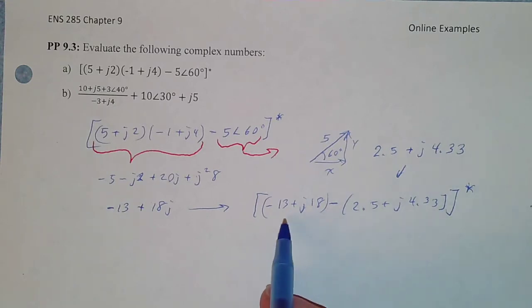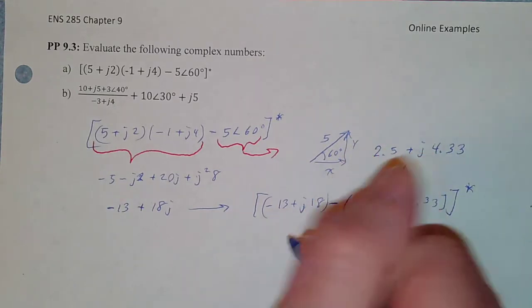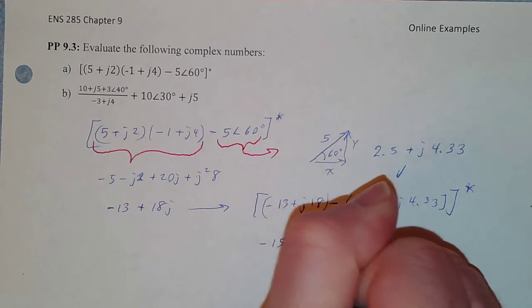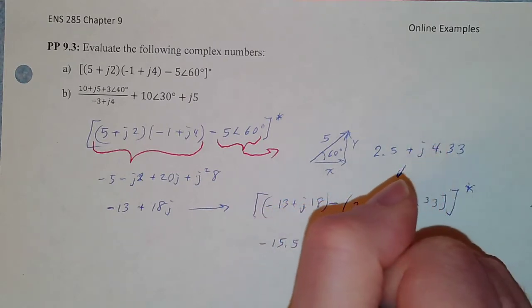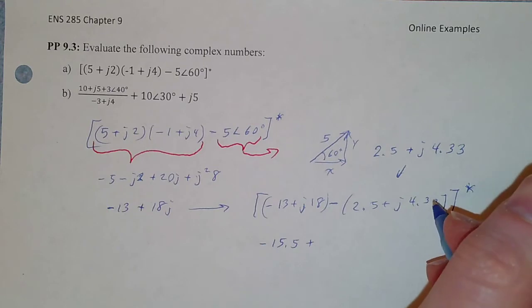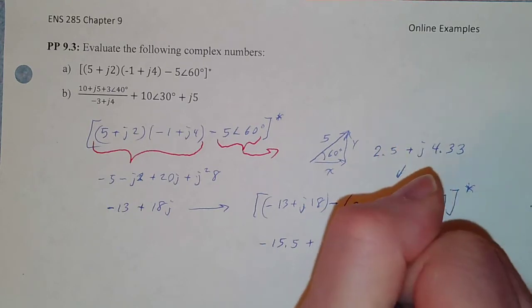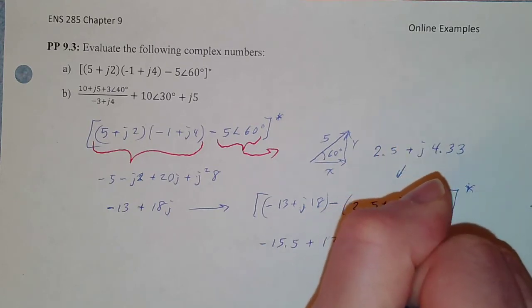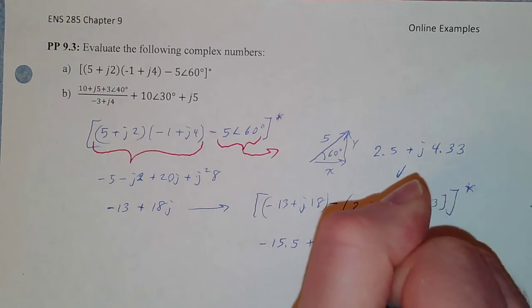We've got a minus 13 and a minus 2.5, so we get minus 15.5 plus, and then we've got a minus 4.33, so we get 13.67. Oh, this is a j.